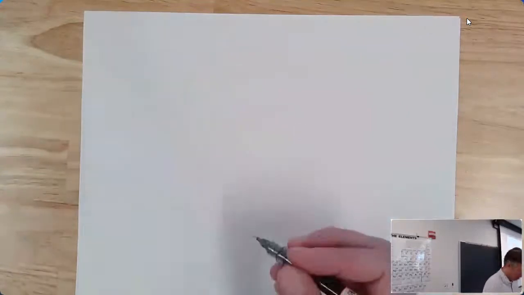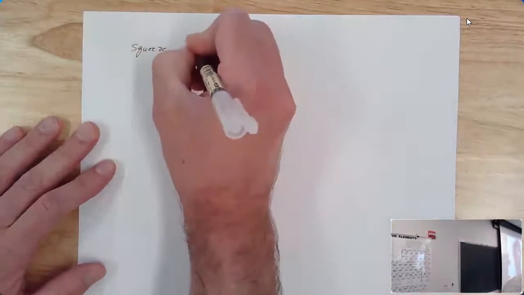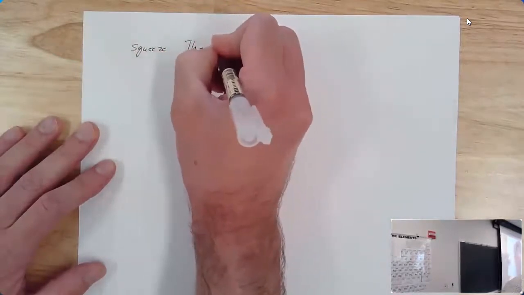Someone had asked, and I had meant to say what the squeeze theorem was. So the squeeze theorem says the following. We've already kind of said it twice, but here is the official statement.